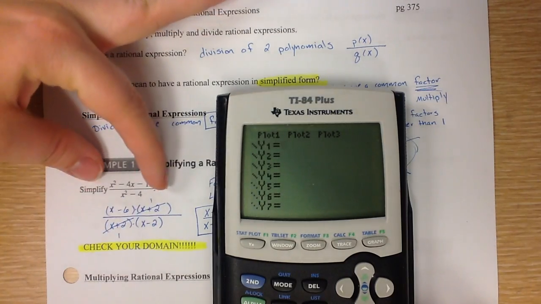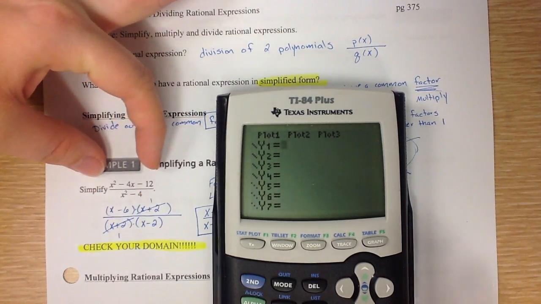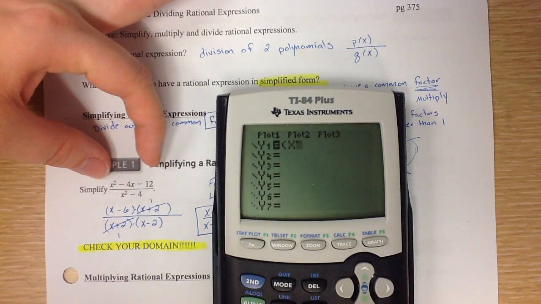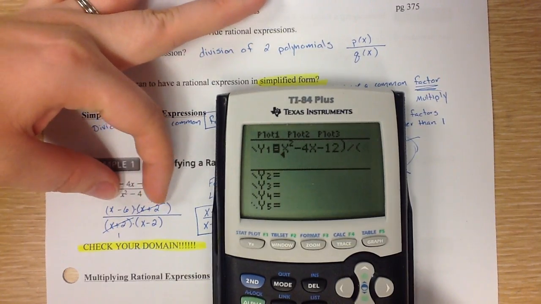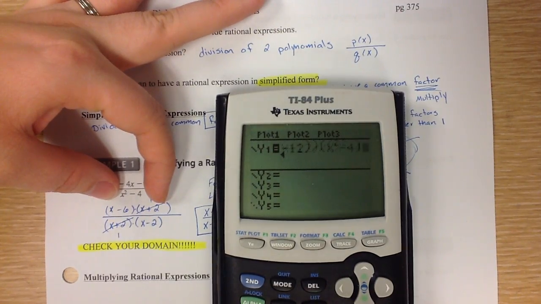To graph this, I need to distinguish between my numerator and denominator. So I'm going to have to put the whole numerator in parentheses. So I'll have x squared minus 4x minus 12. I'm taking that whole thing and dividing it by this denominator whole thing. So I need that in parentheses too. x squared minus 4, parentheses. So numerator and denominator both all in parentheses.